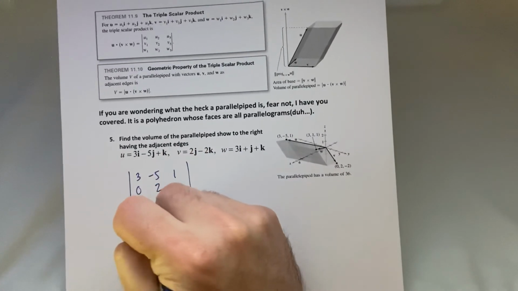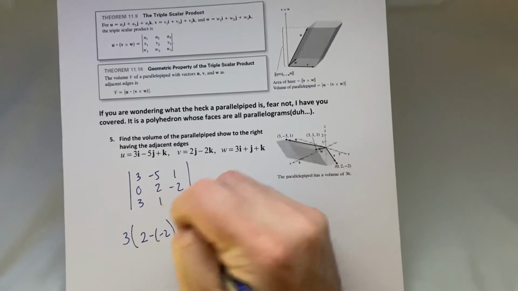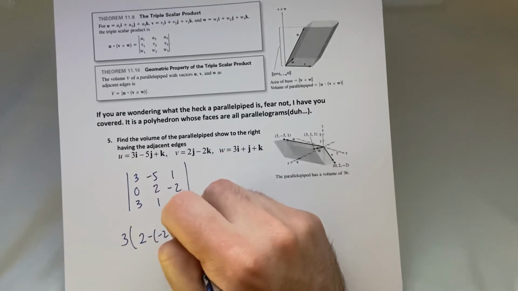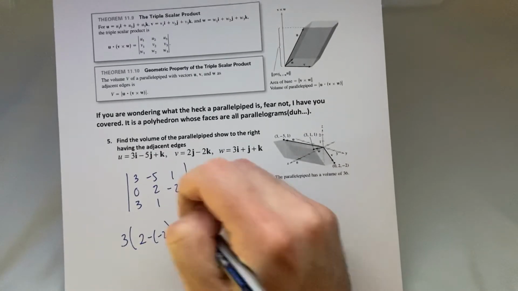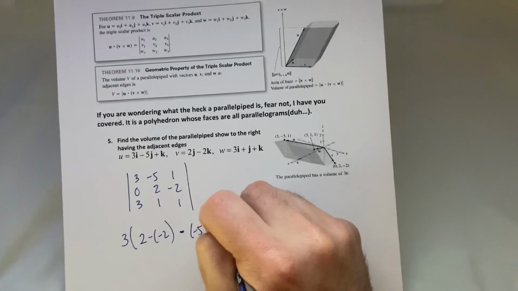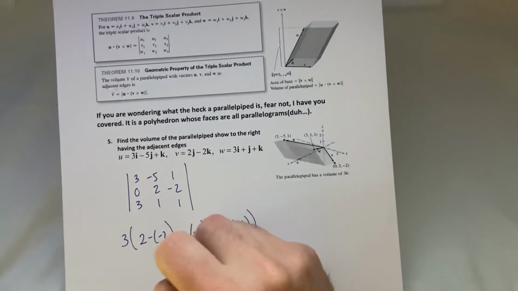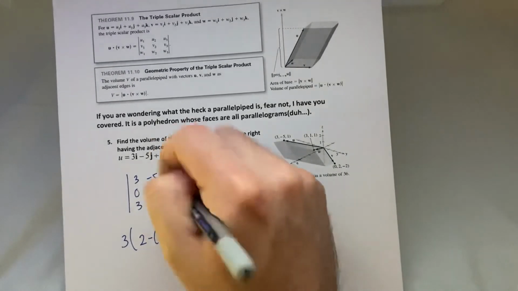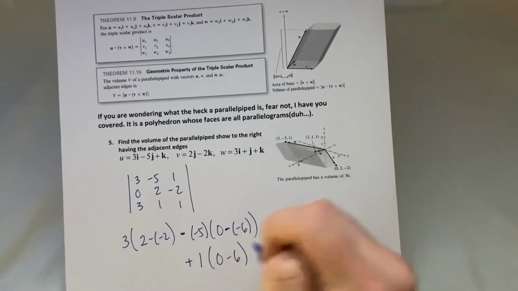This is now 2 minus negative 2, minus where j was, negative 5, times 0 minus negative 6, plus 1 times 0 minus 6.